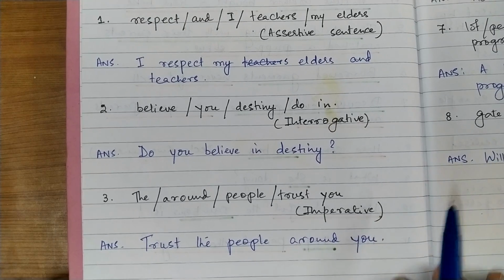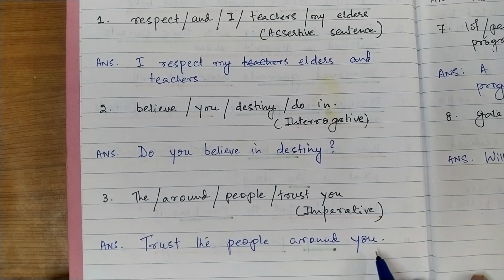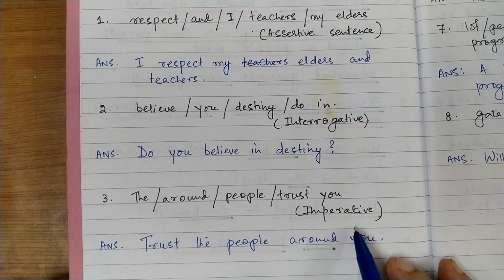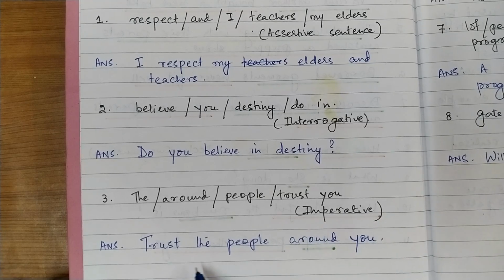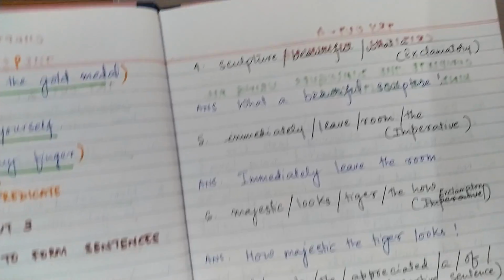Trust the people around you. This is an imperative statement as asked by us. We have to make an imperative statement. So, trust the people around you. Now number 4.